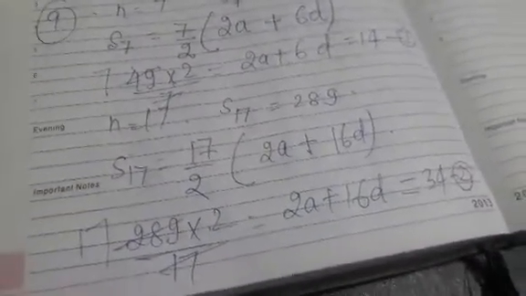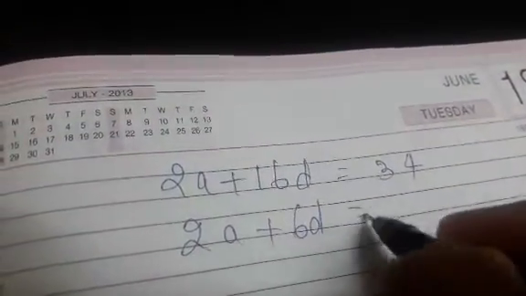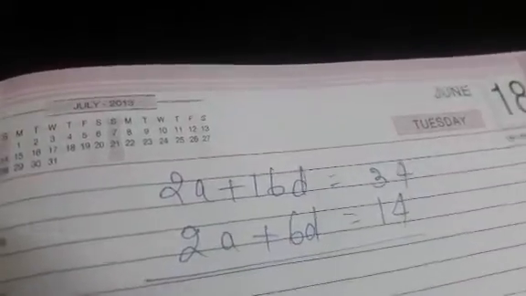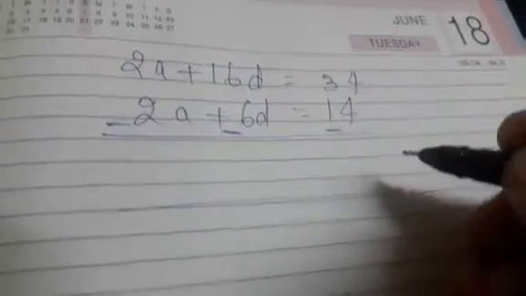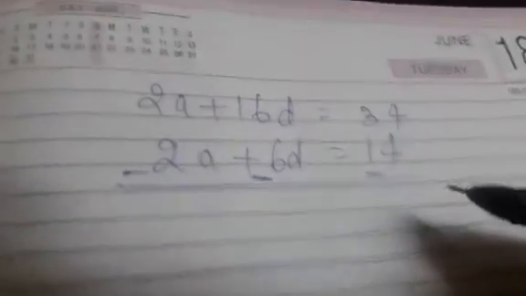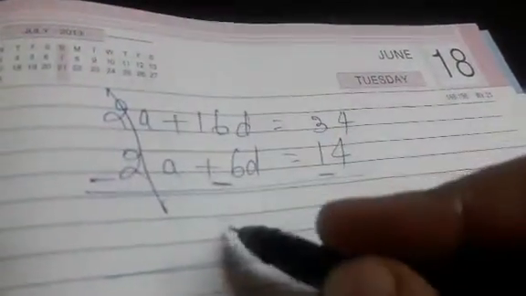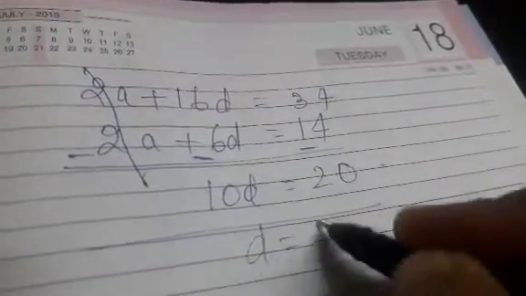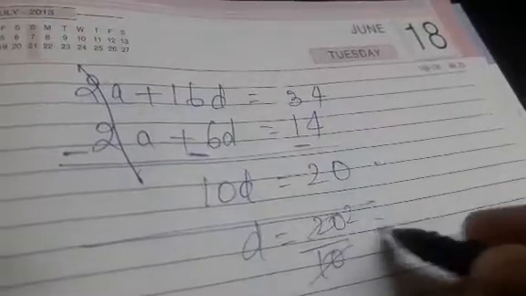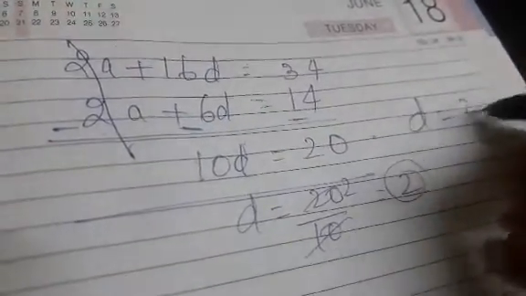Yes, so we'll solve 2a plus 16d. 2a plus 16d is equal to how much? 34. And 2a plus 6d is equal to 14. Very simple. We'll find out a and d. Minus, minus, minus. This is called the elimination method. Linear equations in two variables we have already studied. So therefore, we'll eliminate a and here I get 10d is equal to 20. D will be equal to 20 by 10. That will give you 2. Okay, so therefore D is equal to 2.